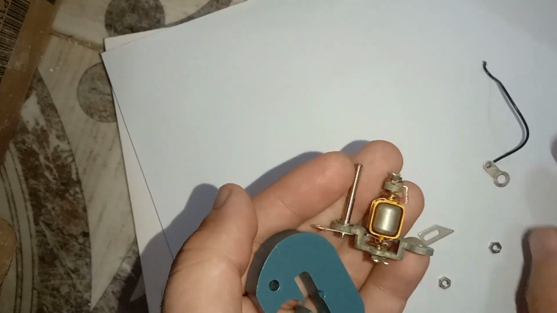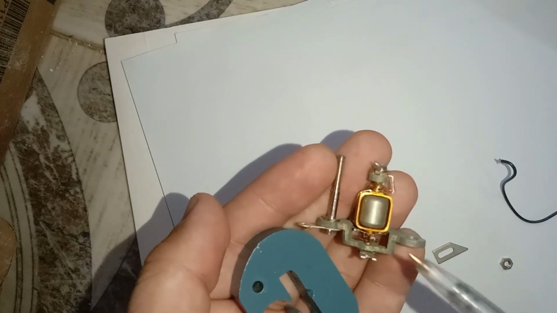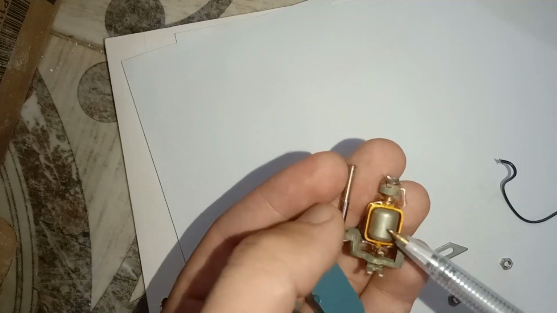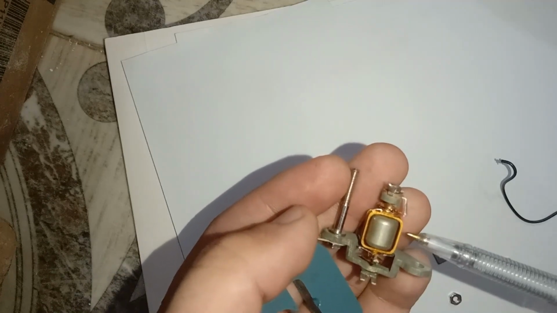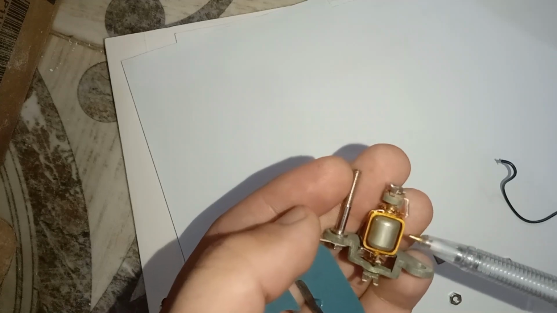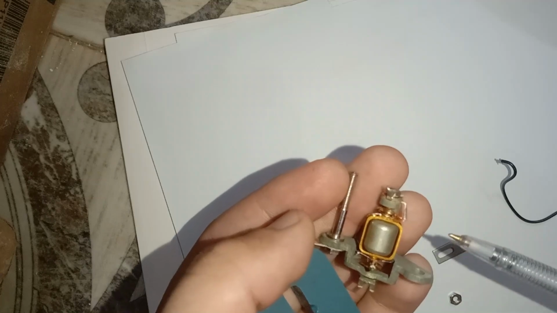Now in this apparatus we have two types of torques. One torque is produced when we provide current to this coil, and then the coil will rotate.